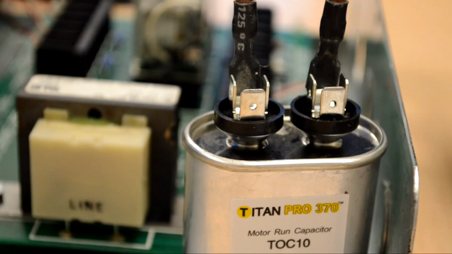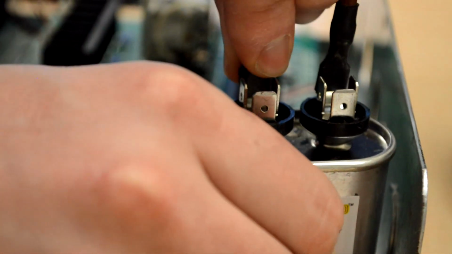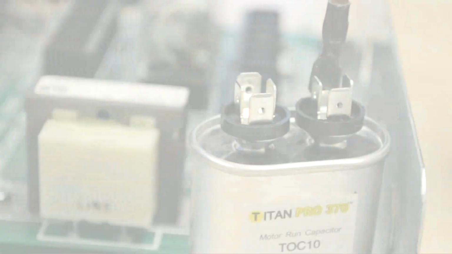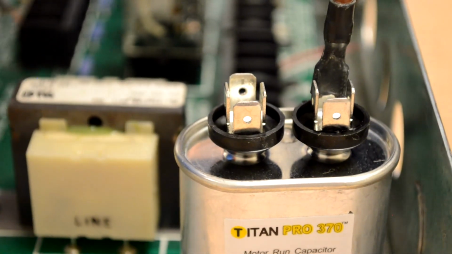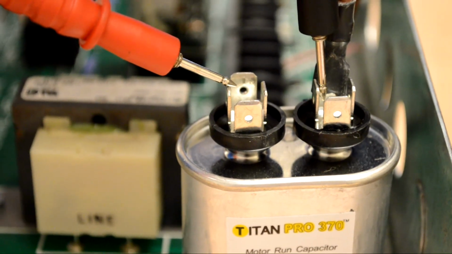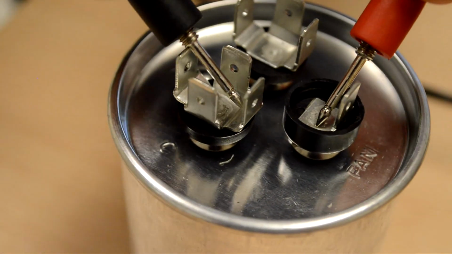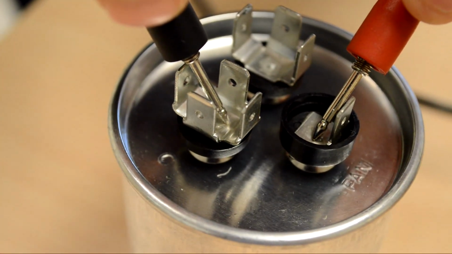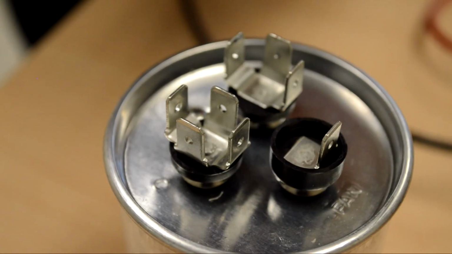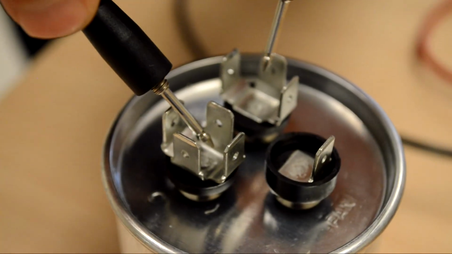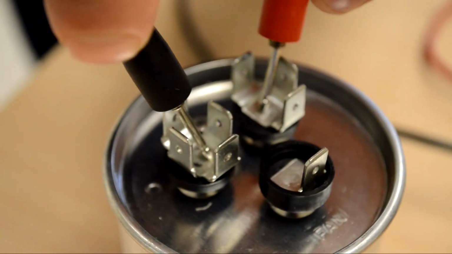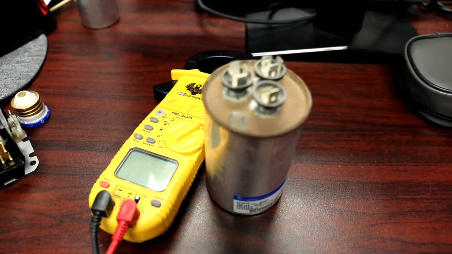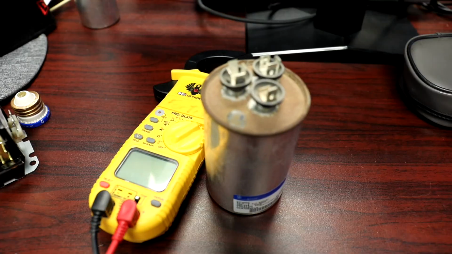The capacitor must be isolated from the circuit before it can be tested by removing all but one of the leads. If a single capacitor is being tested, simply place the test leads between the two poles. If a dual capacitor is being tested, measure between the common terminal marked C and fan, which is the condenser fan motor, and then between the common terminal and Herm, which is a hermetic compressor. On dual capacitors, it is possible for one of the two capacitor circuits to be damaged while the other is fine.